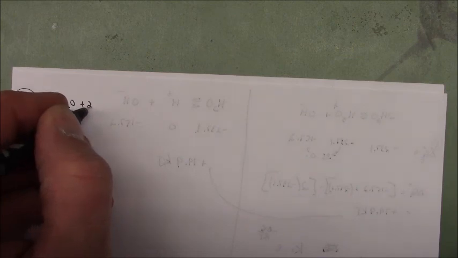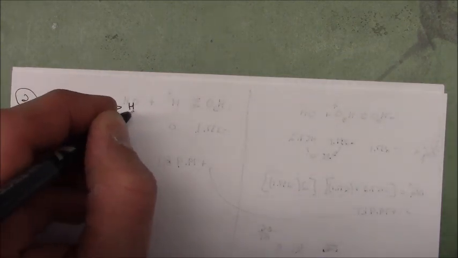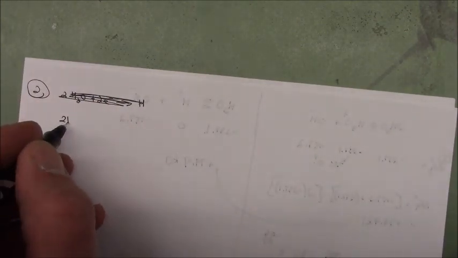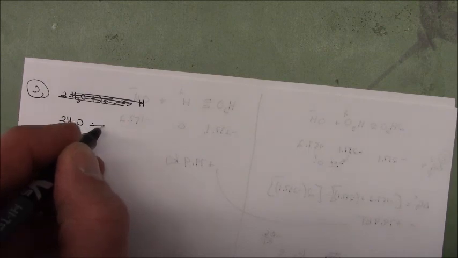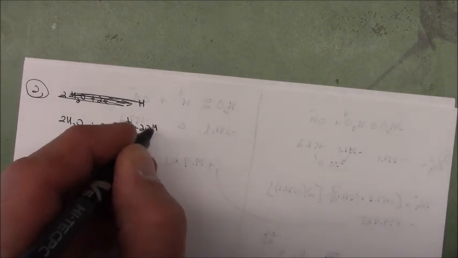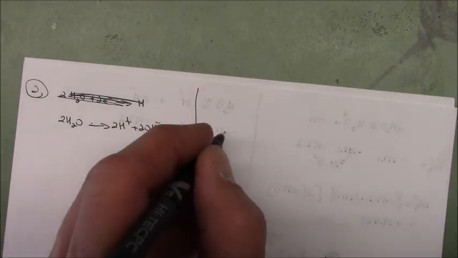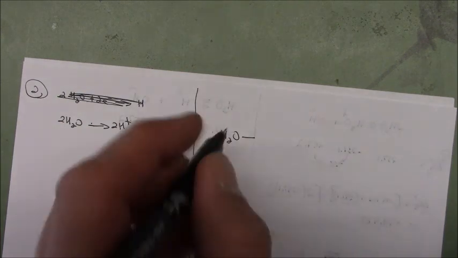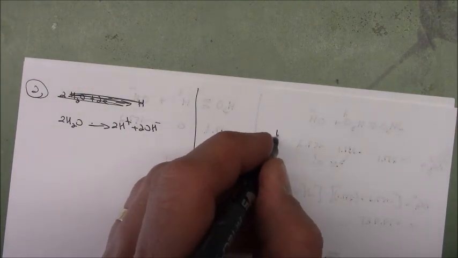So on this half of the page, you have 2H2O plus 2 electrons. Scratch that. 2 H2Os go to 2 H pluses plus 2 OH negatives. What if it was only a single electron transfer? Then you just have 1 H2O.